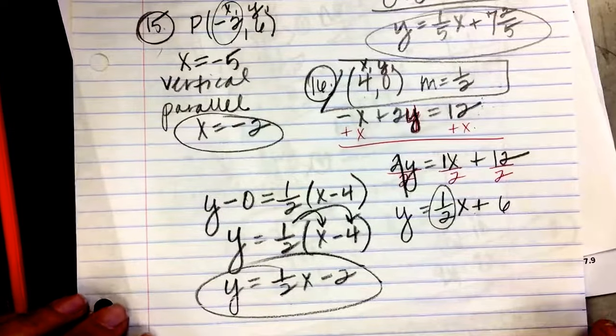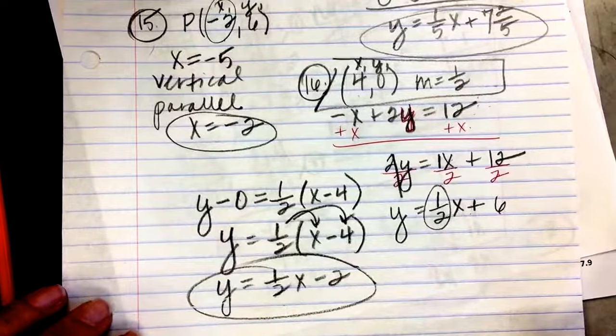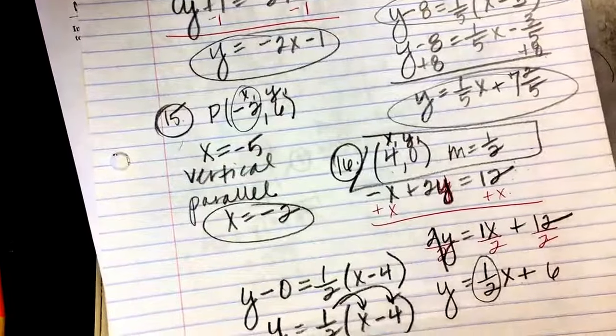I'm going to go on. I'll catch you in a minute here. We go to the next group of problems, 17 through 20. And in 17 through 20, we're on the same idea, except now our lines are perpendicular.